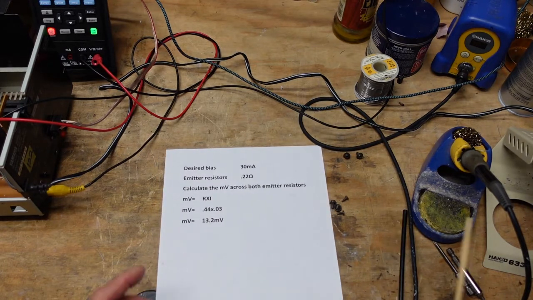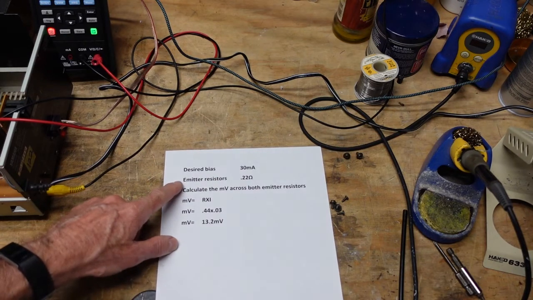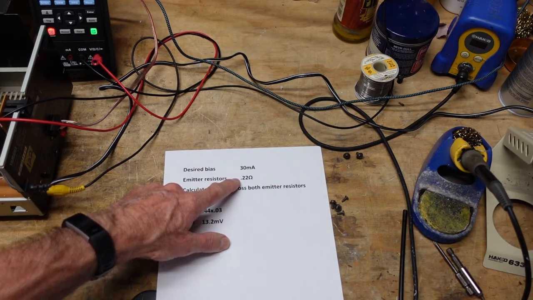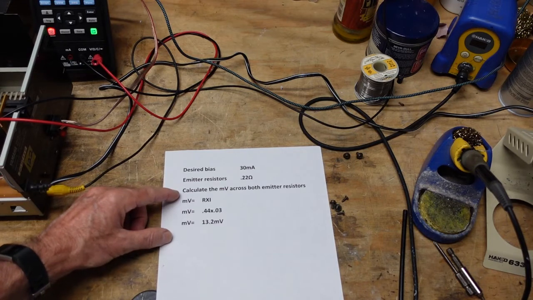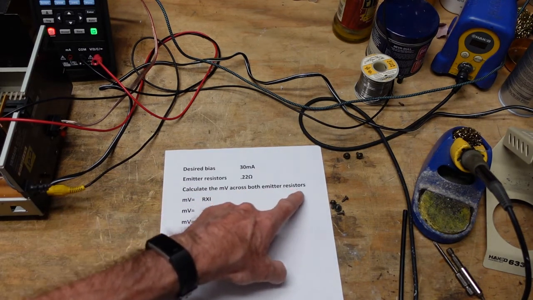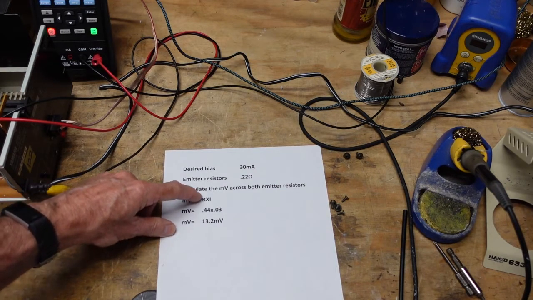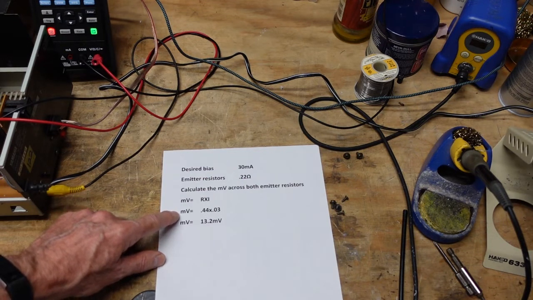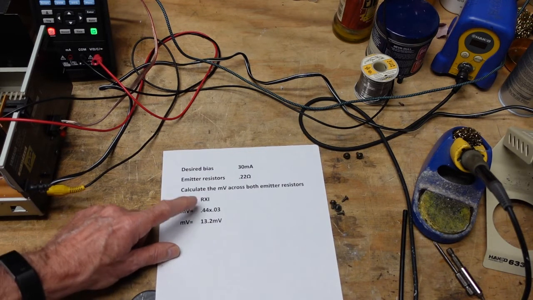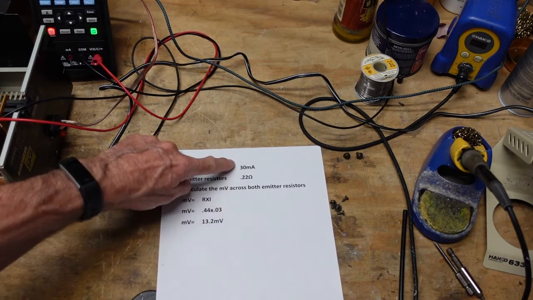Well, rule of thumb is about 30 milliamps. So that's what I'm going to shoot for. Our emitter resistor's value is 0.22 ohms, and we have two of them because there's two output transistors. We generally just measure between two of them if there's more than two. We calculate the millivolts across both emitter resistors. The formula is millivolts equals R times I. I is current. So to calculate the millivolts, we need to do 0.44, which is our two emitter resistors, times 0.03, which is 30 milliamps.